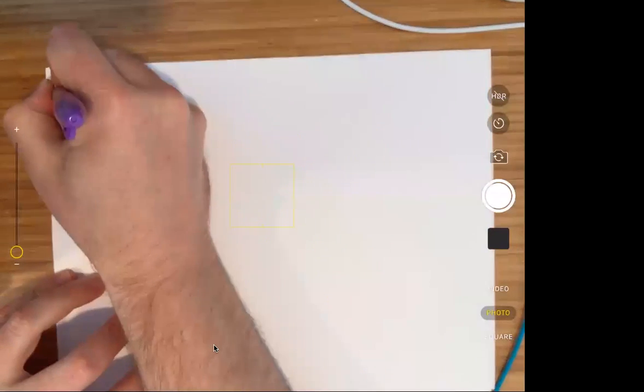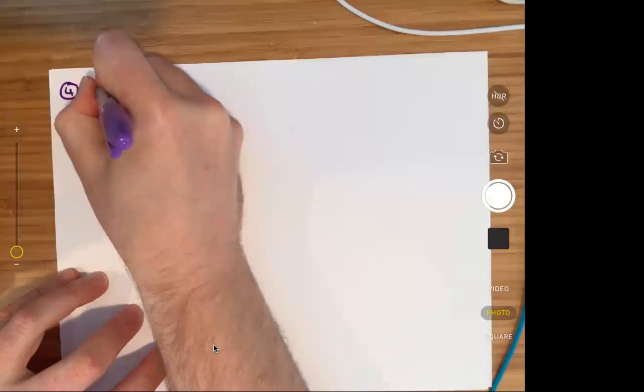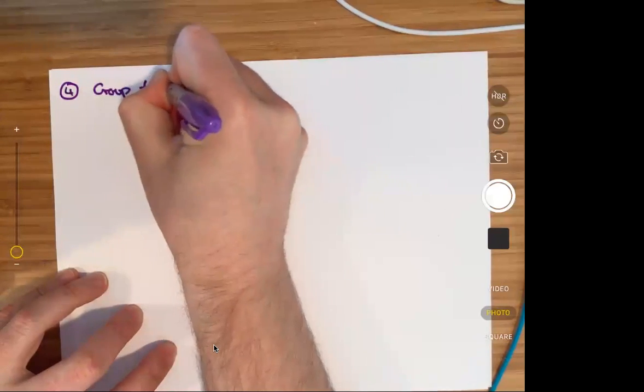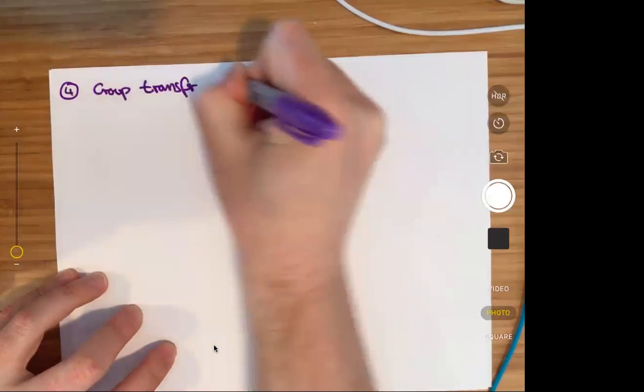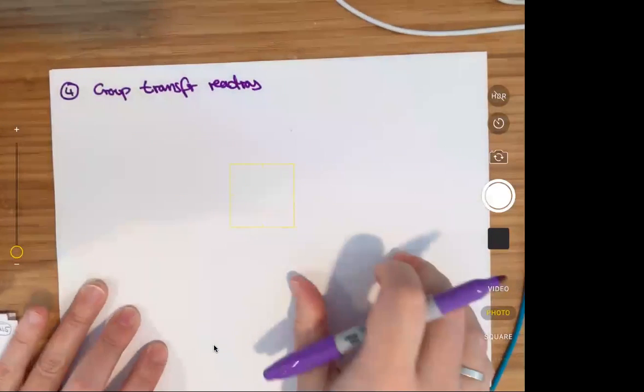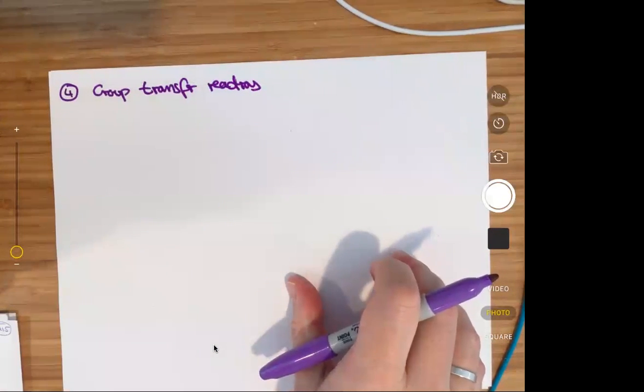This is our number 4, group transfer reactions. And we actually have seen some of these before, and you will very quickly recognize them as a type of reaction that we have already discussed as part of the aldol chemistry.